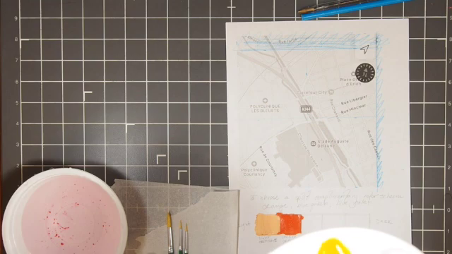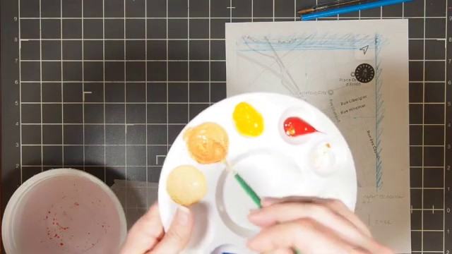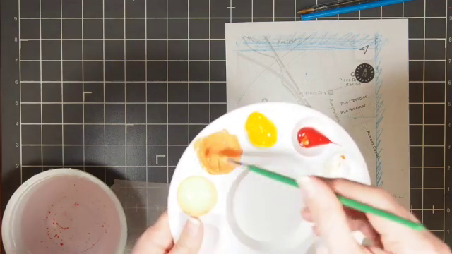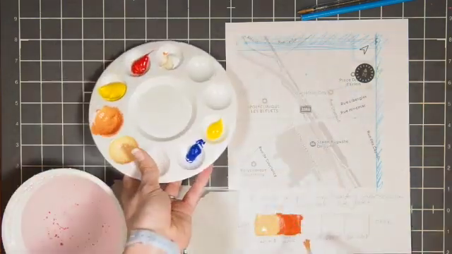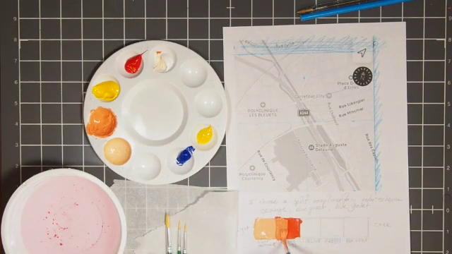You might not want a pastel-y color palette, so this might not be right for you. That's why we're doing this little color test down there first. I'm going to leave this orange so I can think about it.